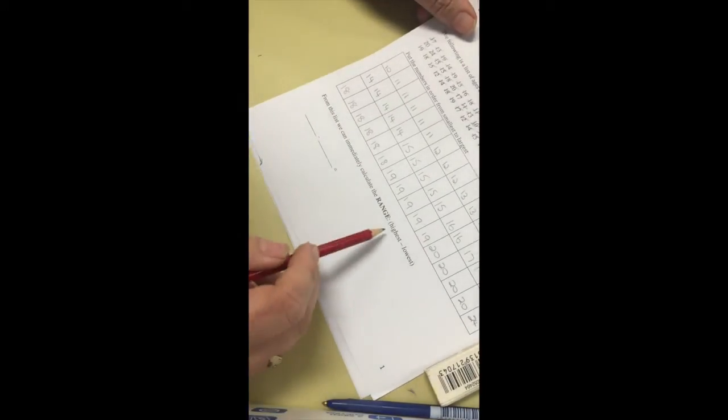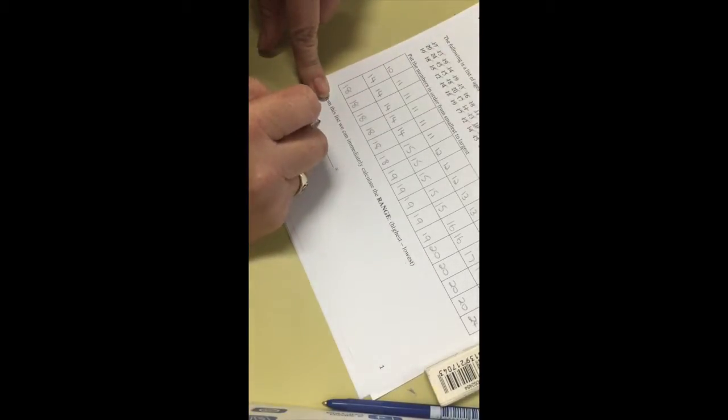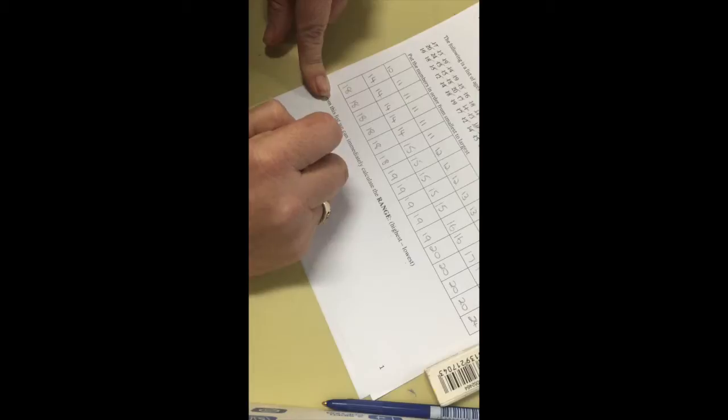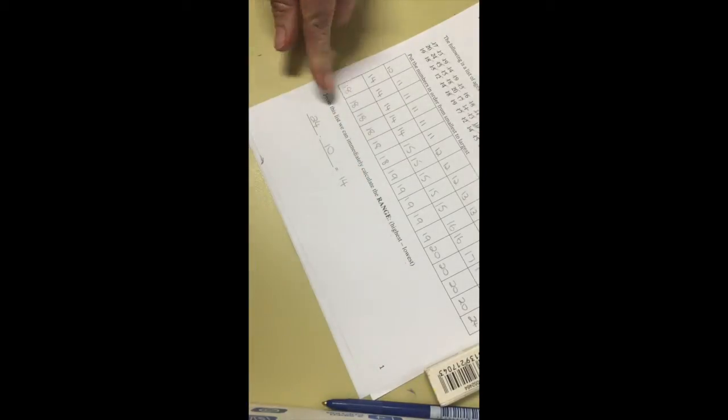So from this list, we can immediately calculate the range. Remember, the range is the highest number subtracting the lowest. The highest number being 24 and the lowest number being 10, our range is 14.